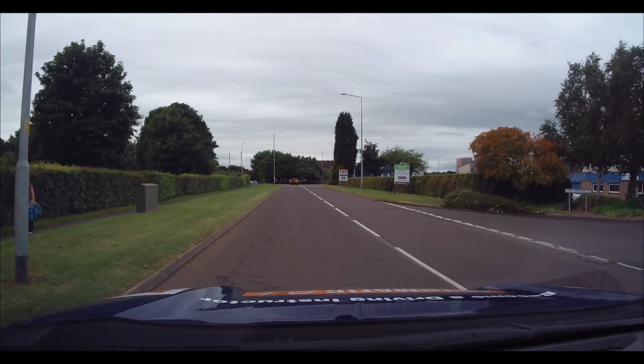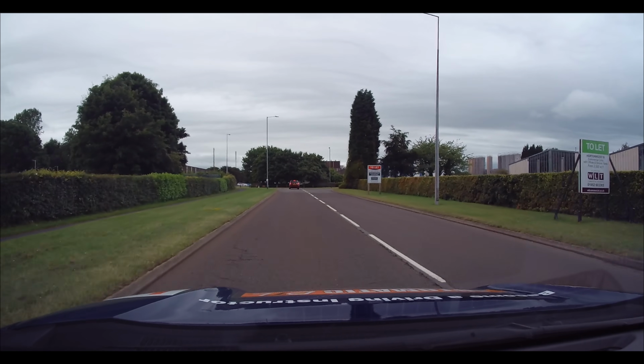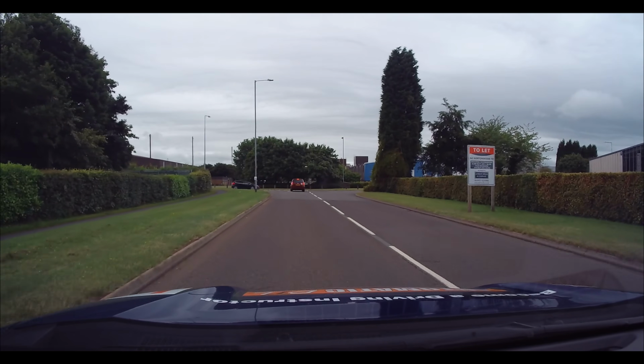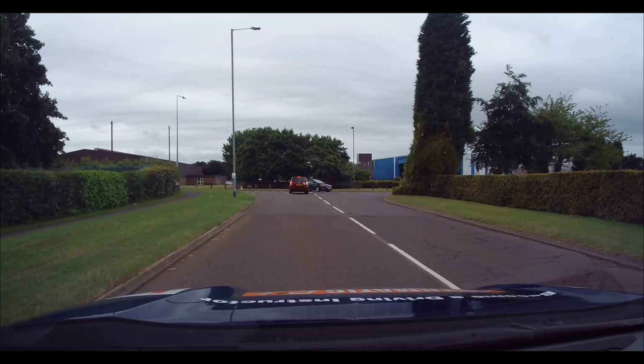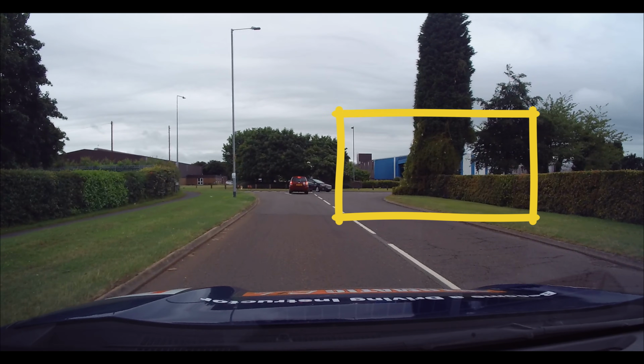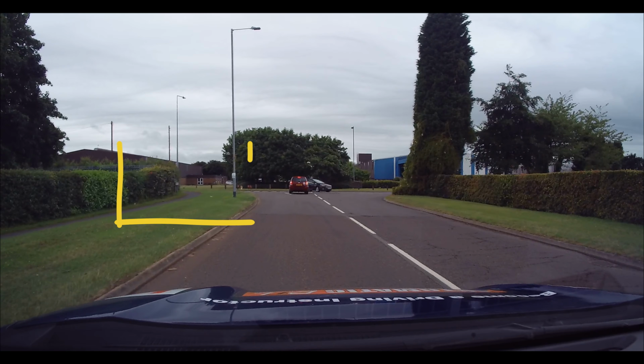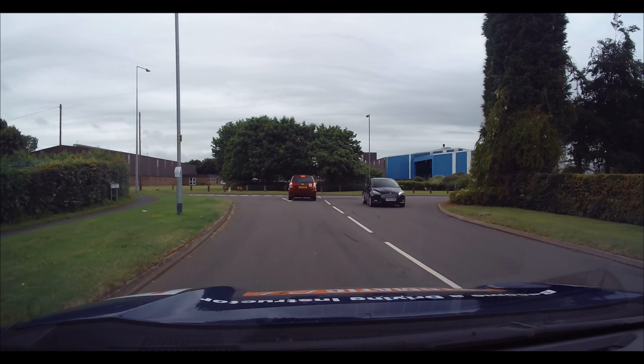In our final example here again, is it open or closed? Well, again, we've got the buildings, bushes and brickwork. So here, because of the bushes and the trees, we can't see anything coming from the right or how fast it's going. And in the same way, we can't see anything approaching from the left either. So again, we know it's a closed junction. We need to stop.